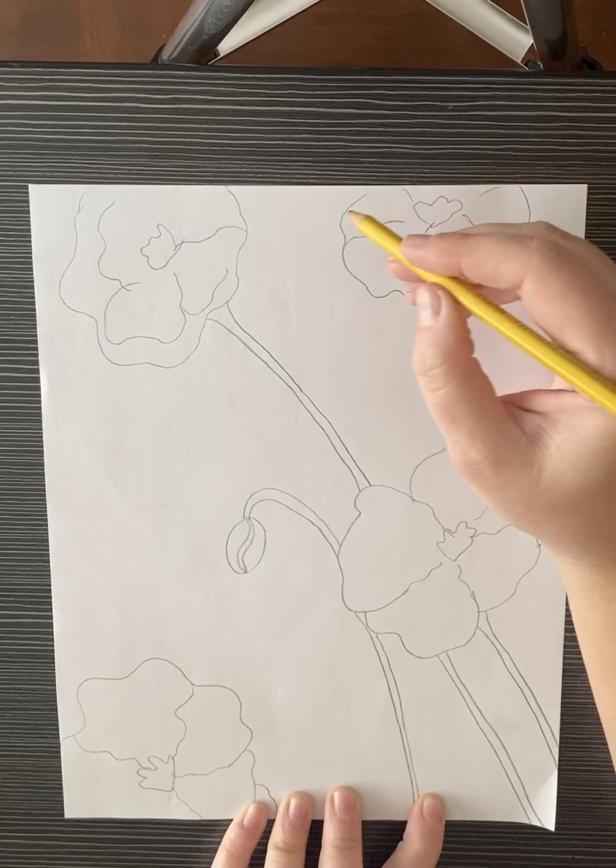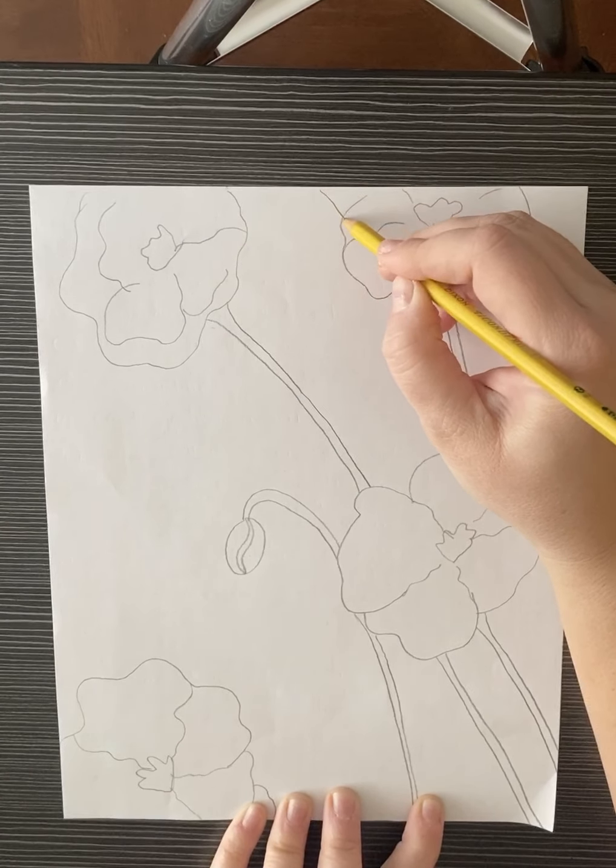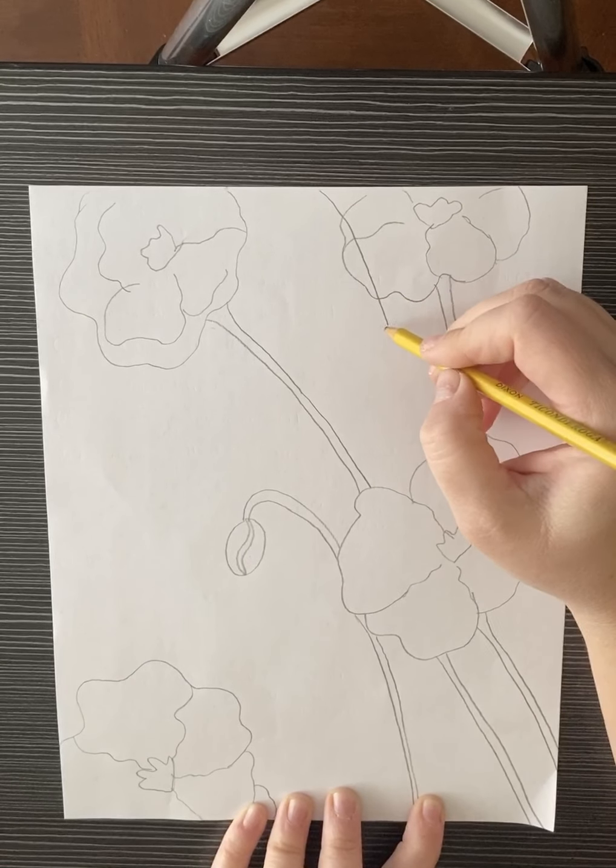Right now I'm just adding lots of stems. Going back through again. I'm going to cross over this flower and come down.